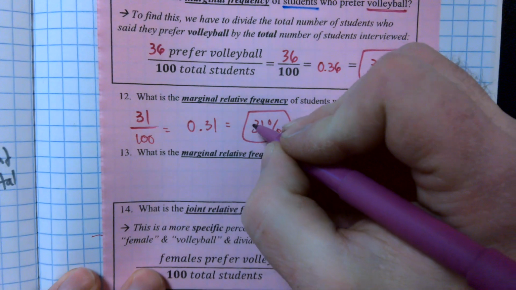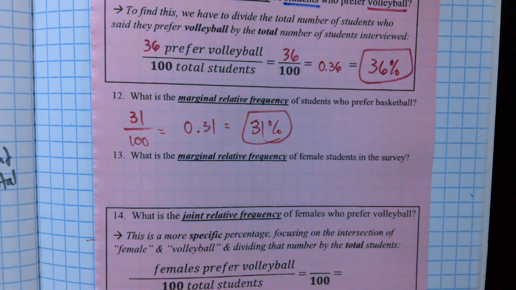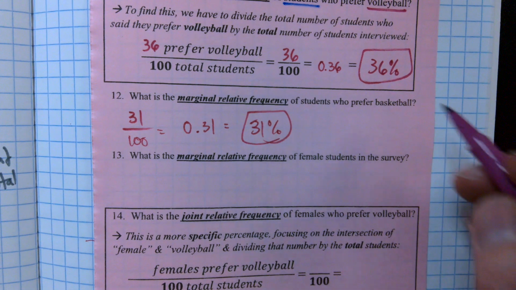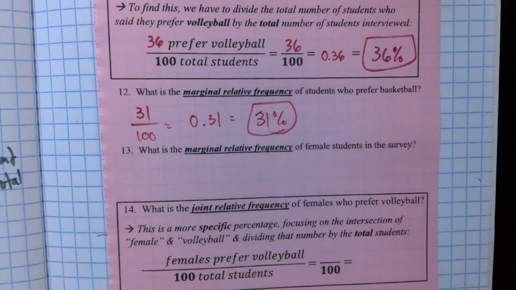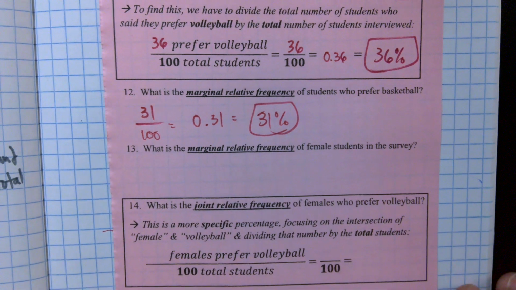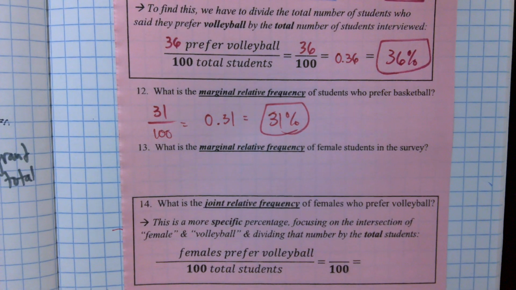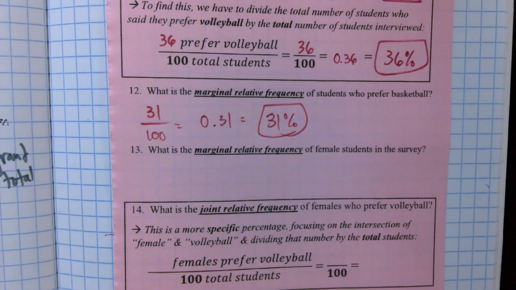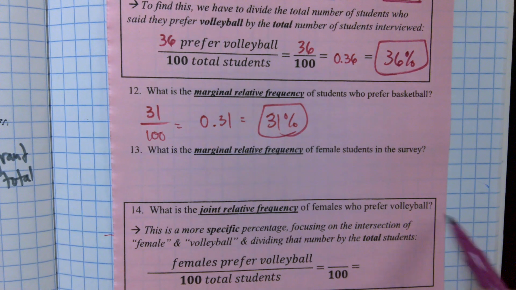So right away we can draw a conclusion. Which sport is more popular at this school, volleyball or basketball? Volleyball, not by a huge margin, but statistically speaking, volleyball is more popular at this school amongst both genders than basketball. But it's not just the sport. We could flip it the other way, right? Two-way frequency. One way is the sport, the other way is the gender.